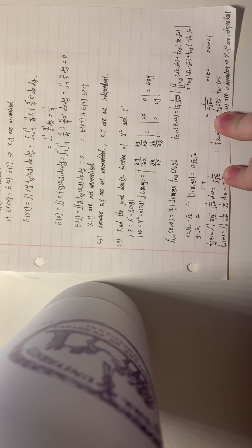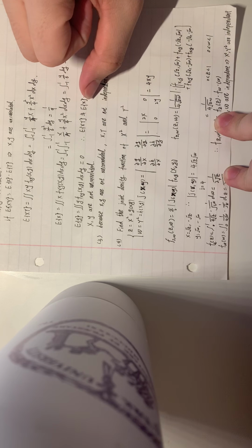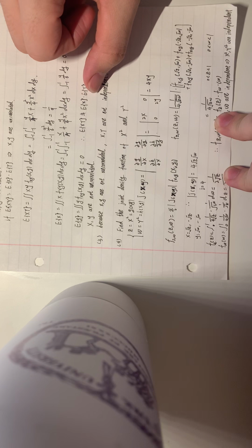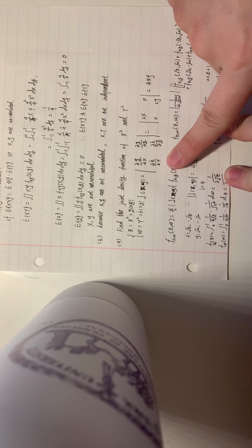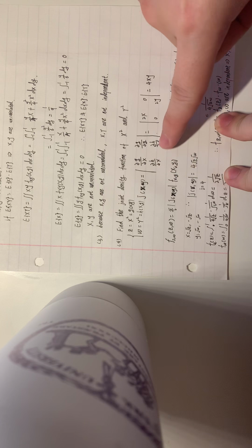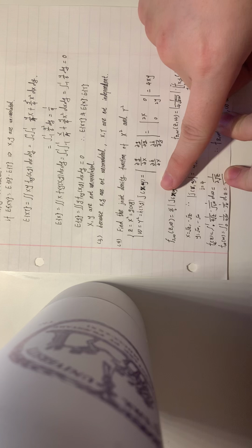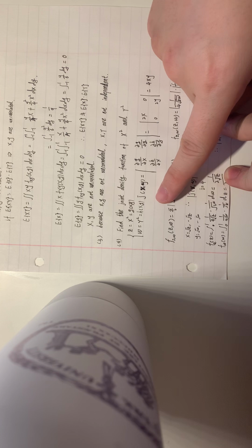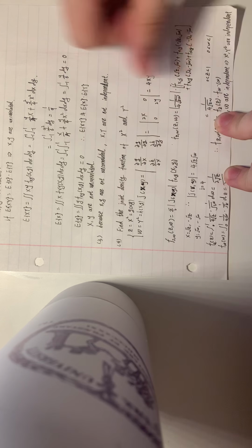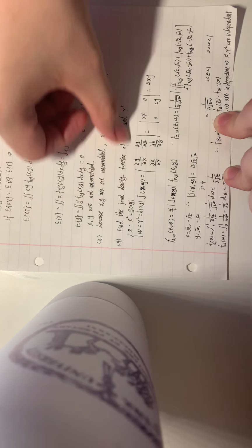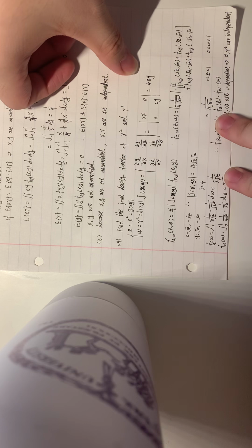After that, for the next part, we need to find the joint density function of x squared and y squared. For this part, we can use the method we learned to create this matrix, which is the Jacobian matrix, and we can know this J is equal to 4xy.